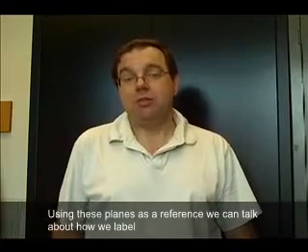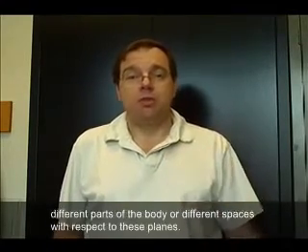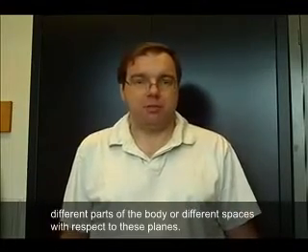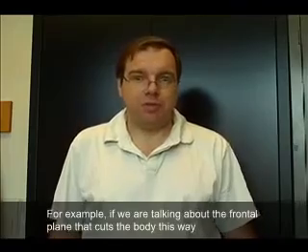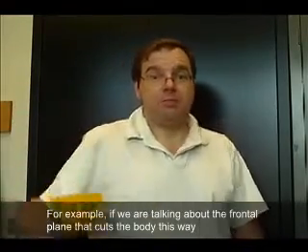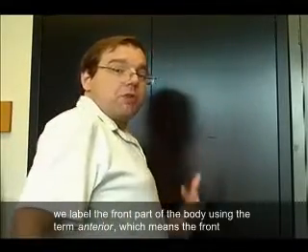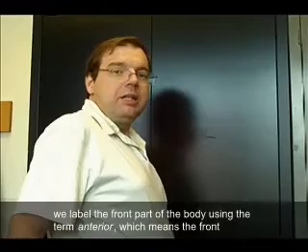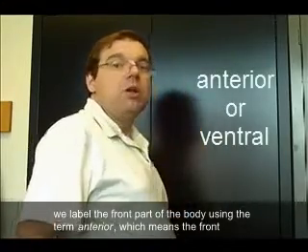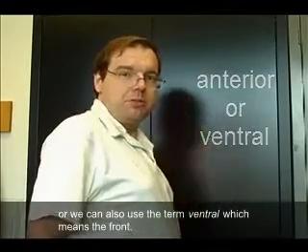Using these planes as a reference, we can talk about how we label different parts of the body or different spaces with respect to these planes. For example, if we're talking about the frontal plane that cuts the body this way, we label the front part of the body using the term anterior, which means the front, or we can also use the term ventral, which means the front.